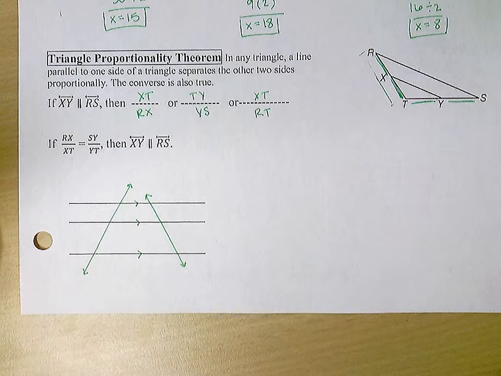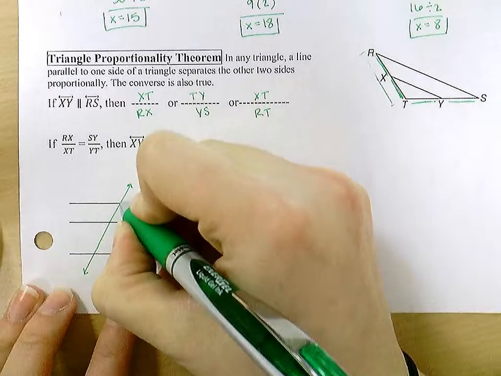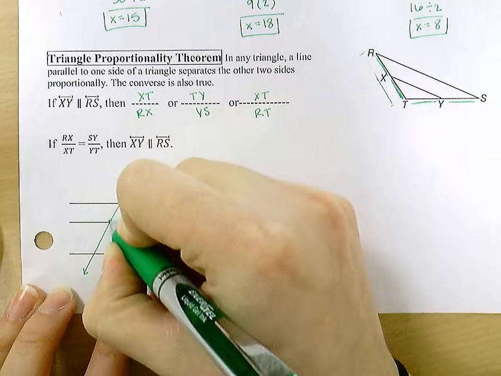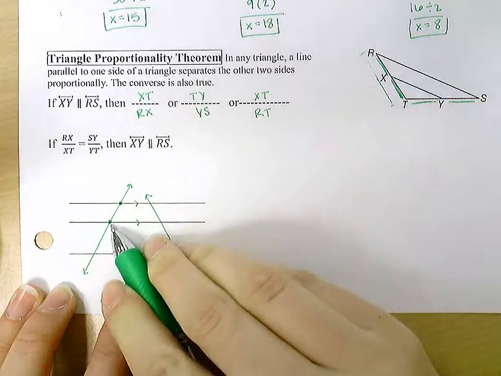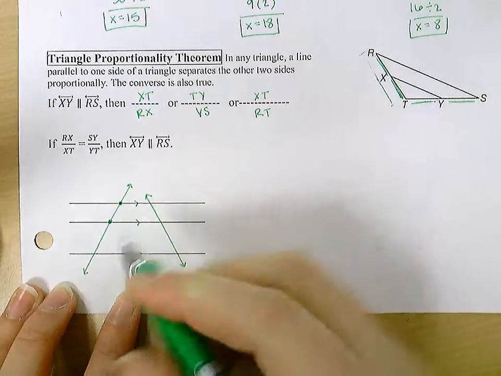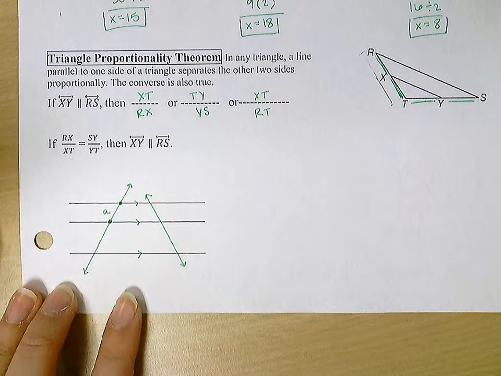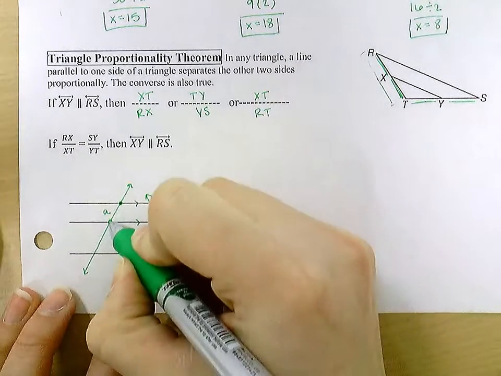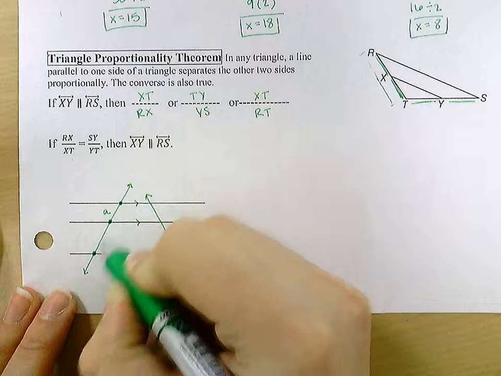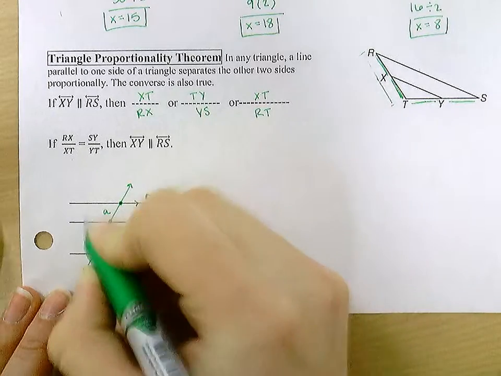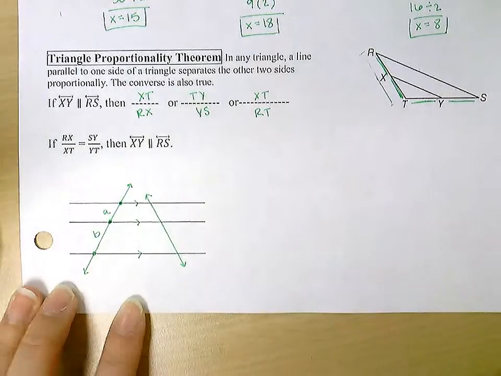And I'm going to label each of my segments. So this first segment here between these 2 points, okay, so that first segment between those 2 points, I'm going to label segment A. Okay, then between these 2 points here, this segment, I'm going to label segment B.